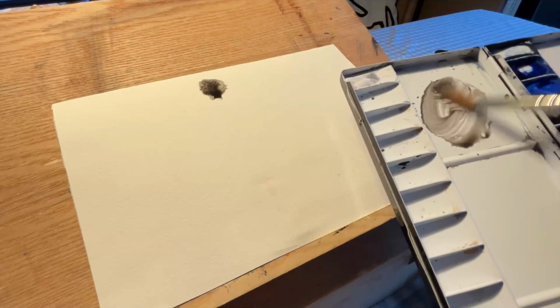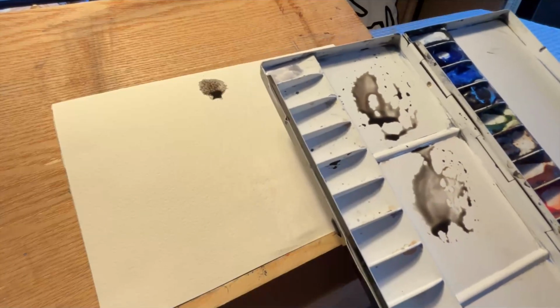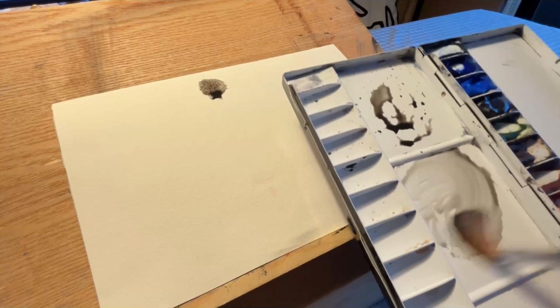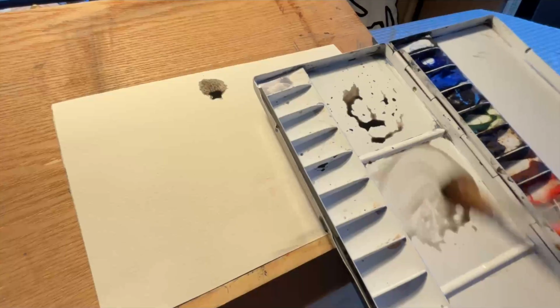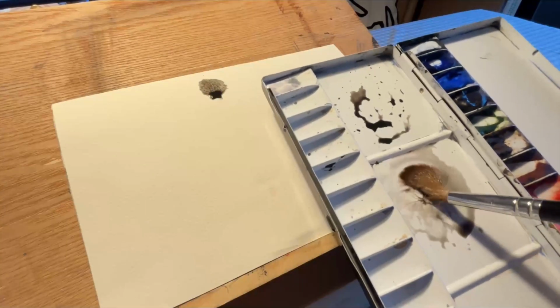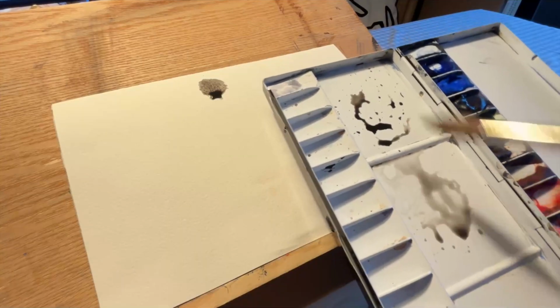Then I can take a little bit of this color mixture, put it here, add some water, dilute it a little bit. And this is how we control value in watercolor, just by simply adding more water or more pigment depending on what we need.